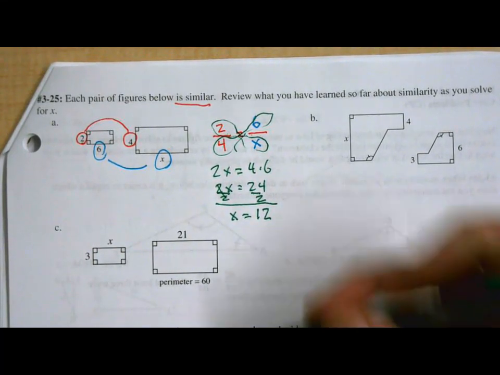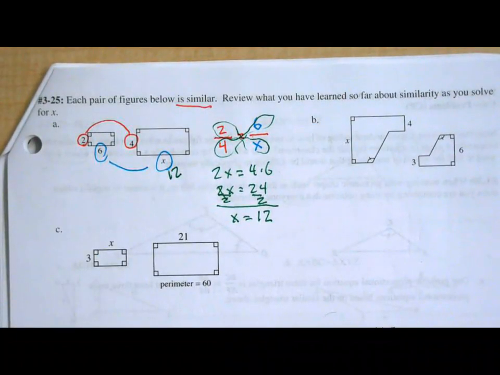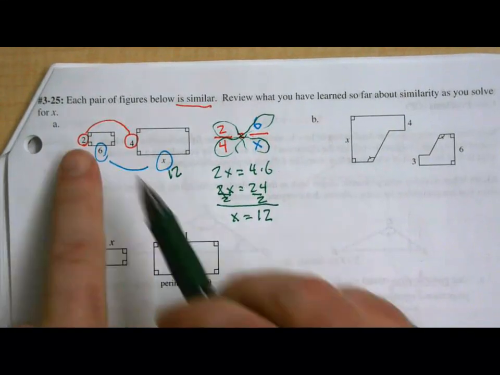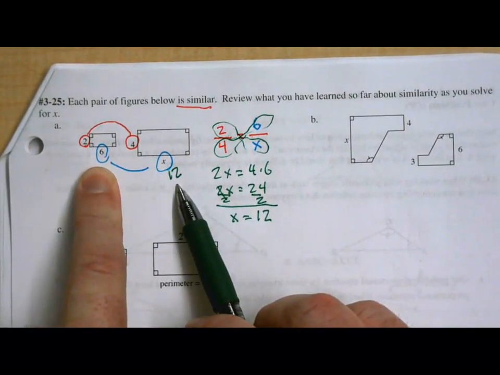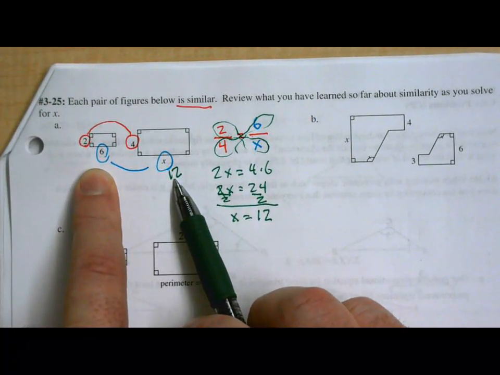When I do these, if I figure out x is 12, I'm always going to put it back in the picture. And this is why I want you guys to start drawing. When you're doing your assignments, please draw the pictures on your page, because it allows you to go back and do a pretty quick check visually. If this is 2 and 4, does it make sense that this would be 6 and 12?